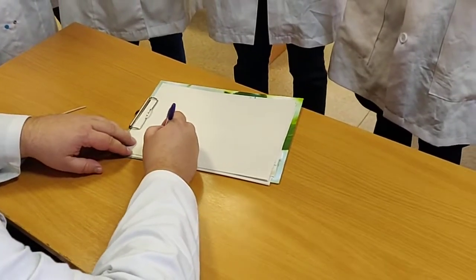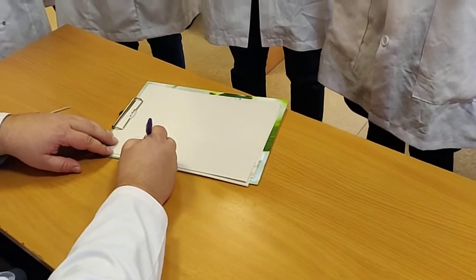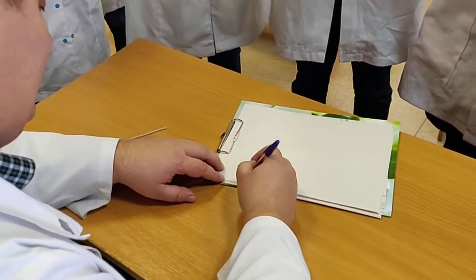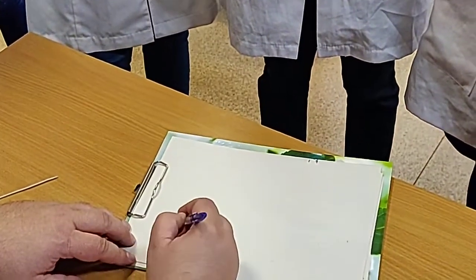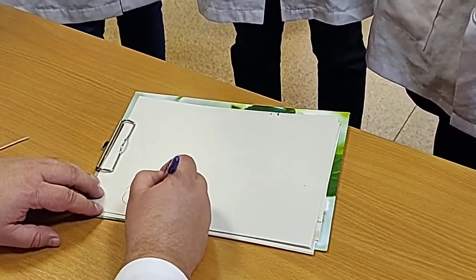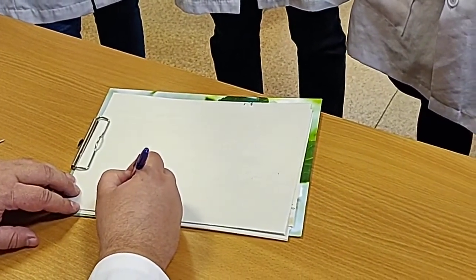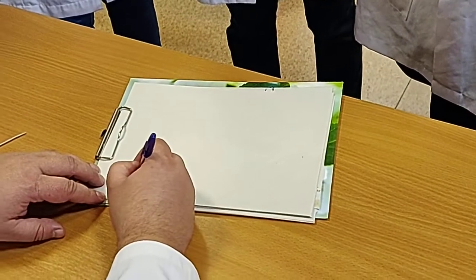Ascending tracts. Which ascending tracts do you remember in spinal cord? Anterior.